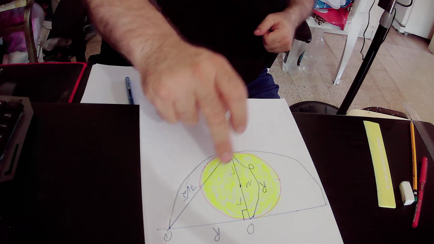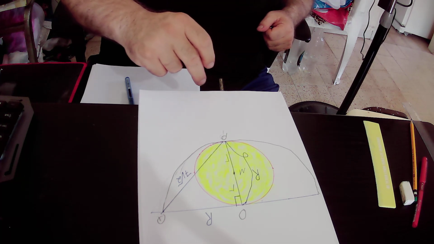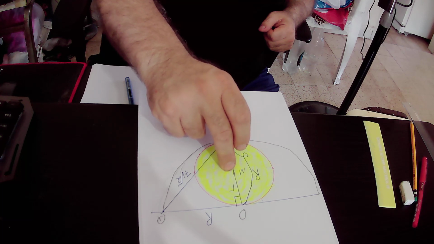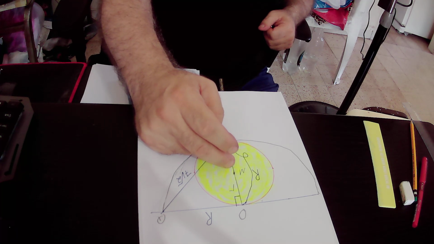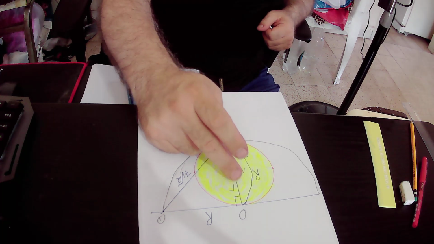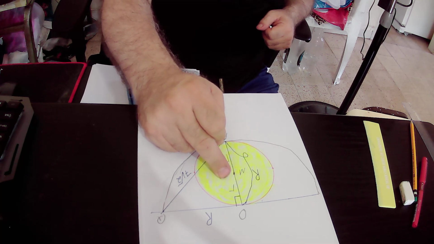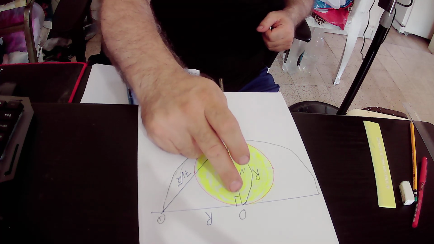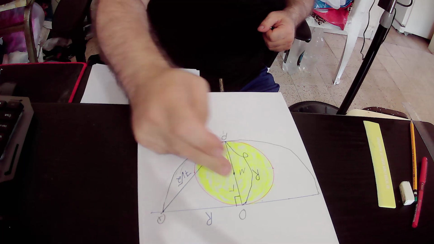Again, the center of the semicircle is at point O. We defined the center of the yellow circle as point M, and we connected points M and O together by a straight line. MO is actually the radius of the semicircle because it starts from the center of the yellow circle and ends at point O, a point on the semicircle itself. So for that reason, MO is the radius of the semicircle.